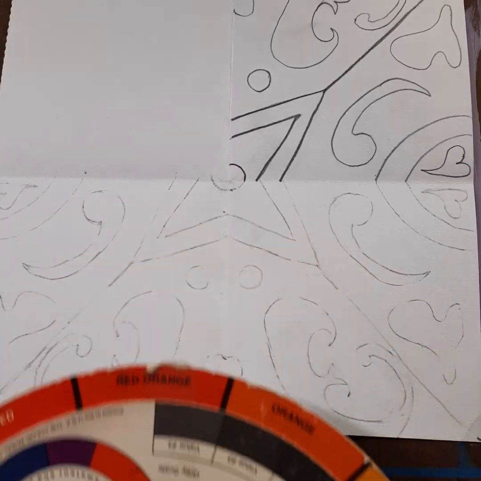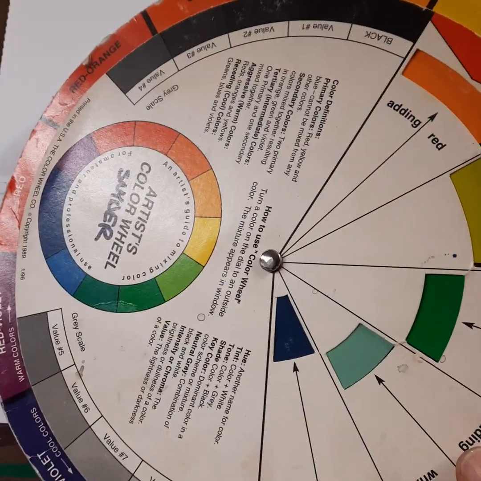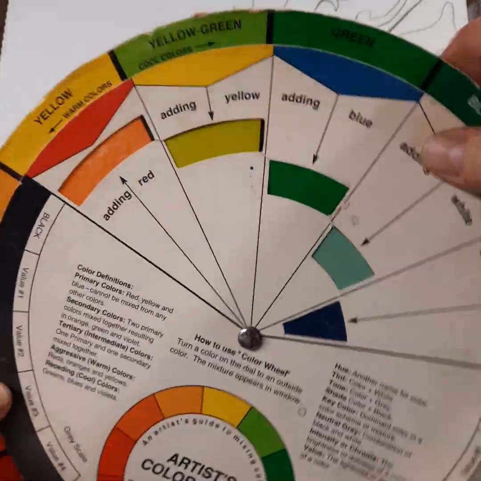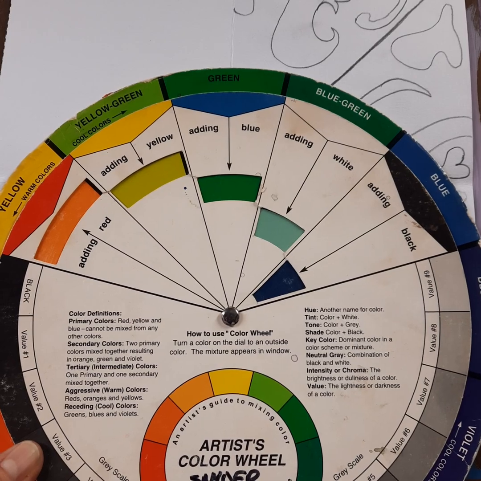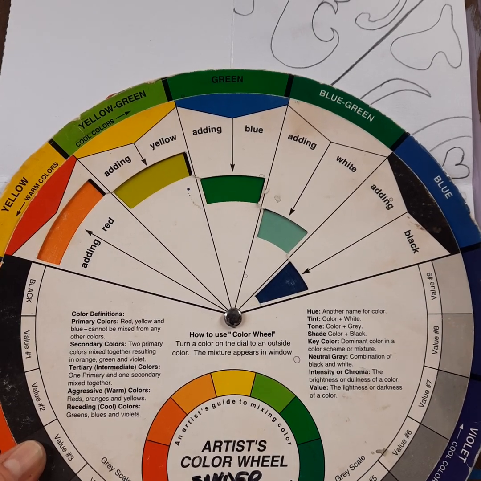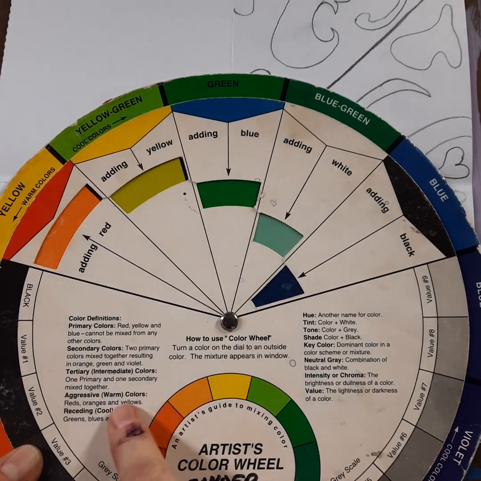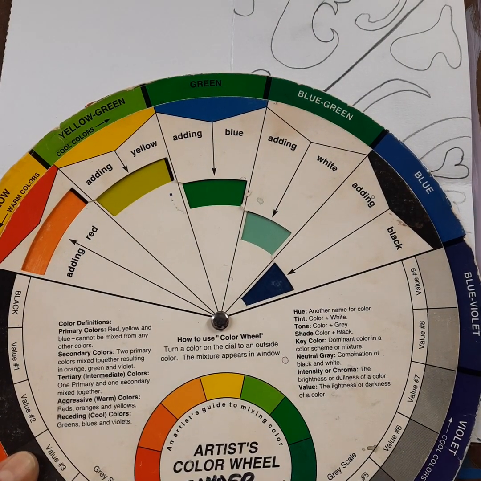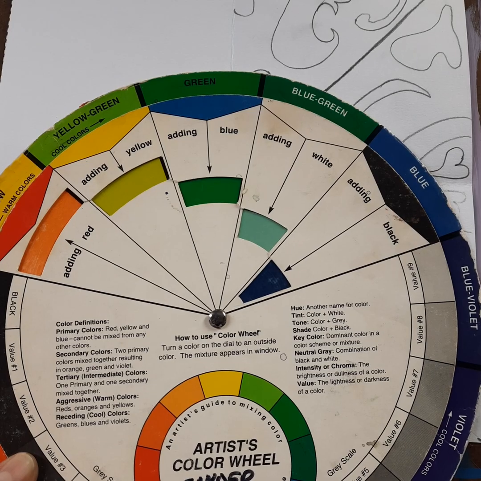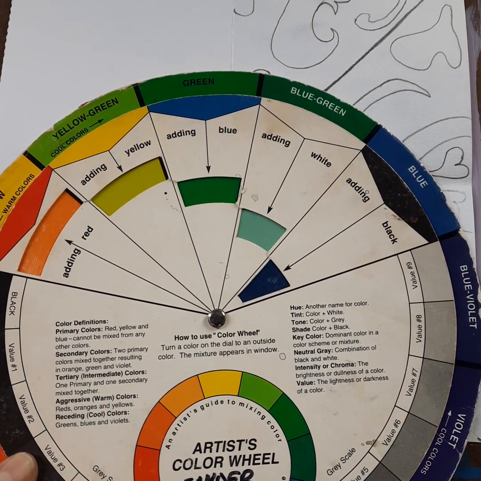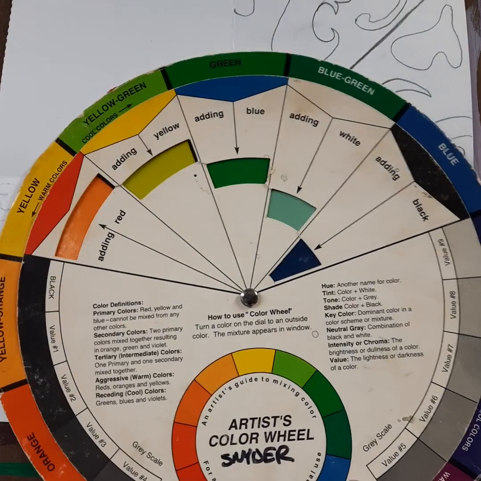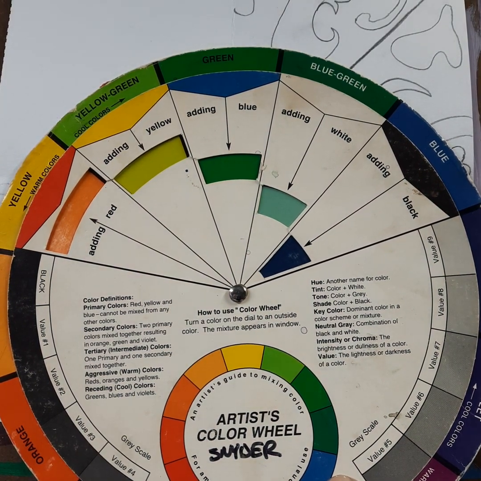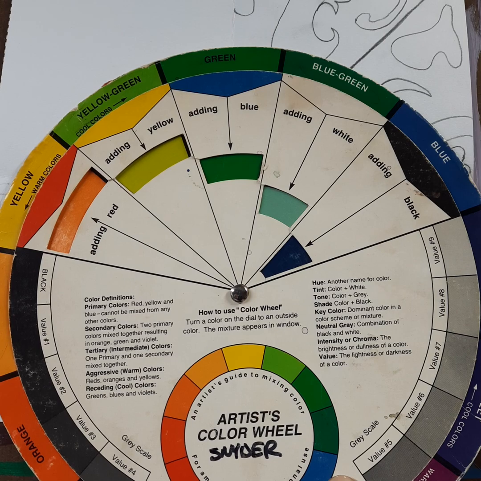All right, the next one that we're going to go through is tertiary. Tertiary creates a triad. What is a triangle? A triangle has 3 sides, right? Tertiary means that it's 1 primary and 1 secondary mixed together. So 1 primary and 1 secondary mixed together.